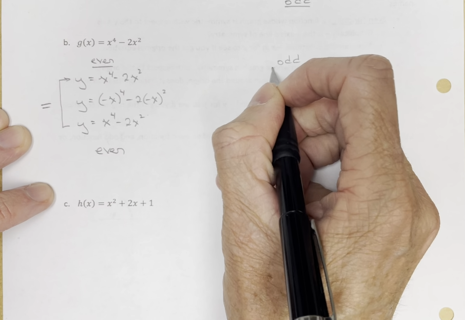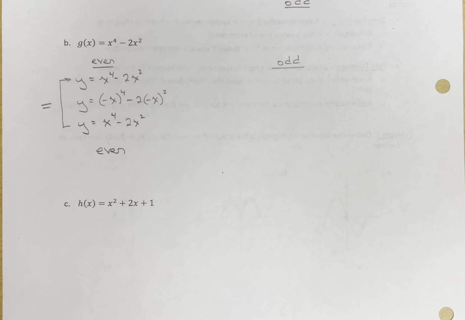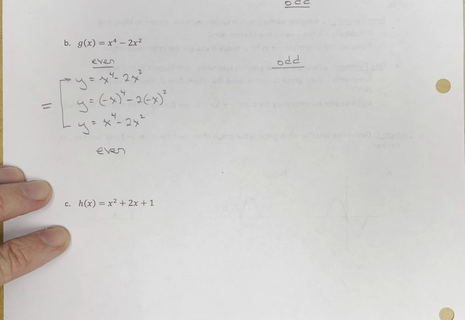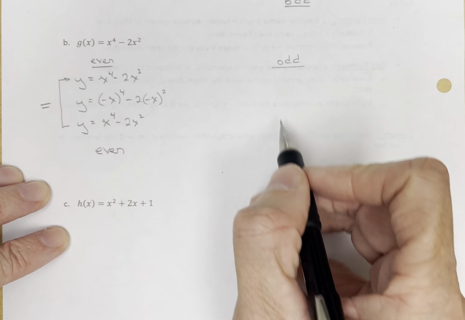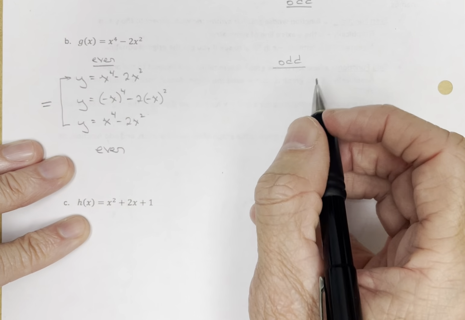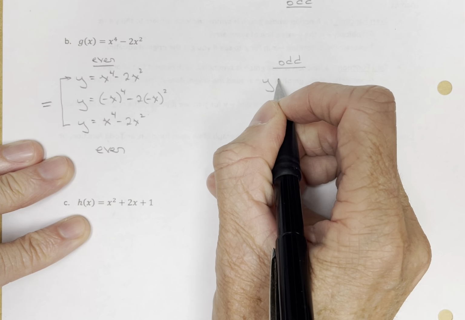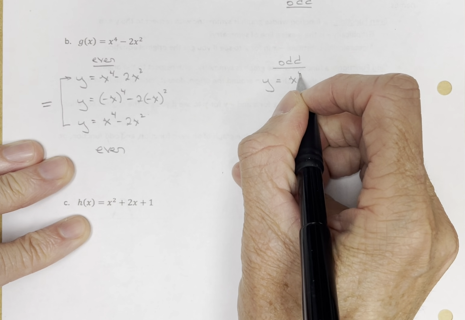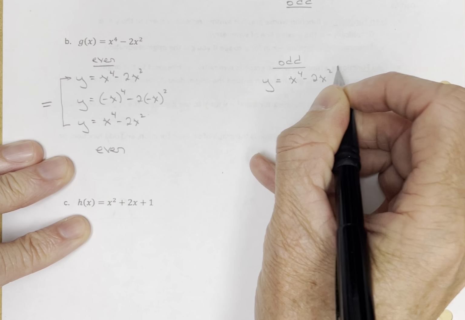Okay, is this function odd? Hint, hint, there's only one function that is both even and odd, and I think it's f of x equals 0. I think it's the only function that is both even and odd. I don't believe there's any other function out there that is both even and odd except for the function that defines the origin. So this should come out to not be odd. Let's test it. Y equals x to the fourth minus 2x squared.